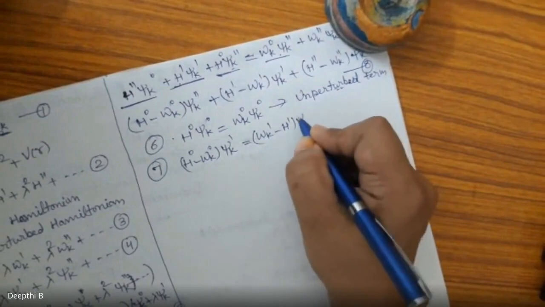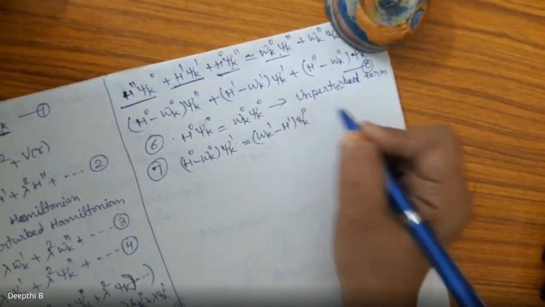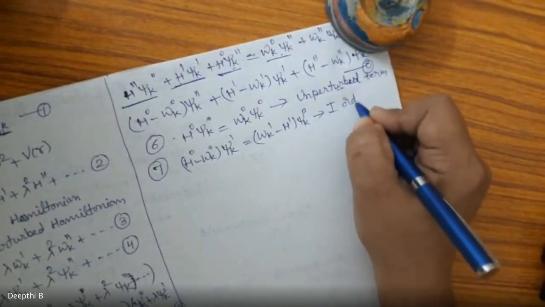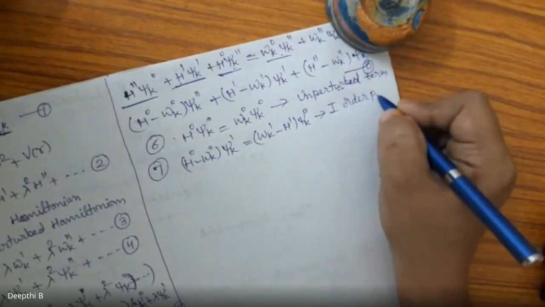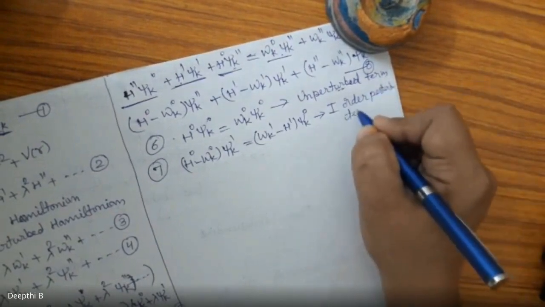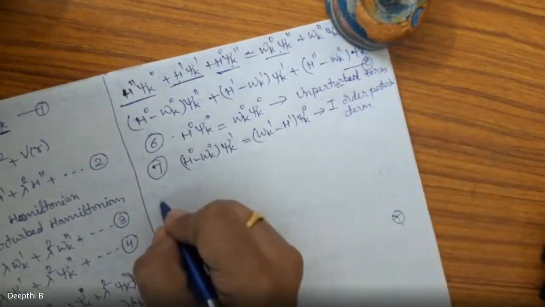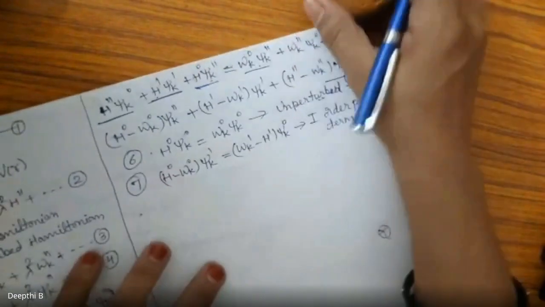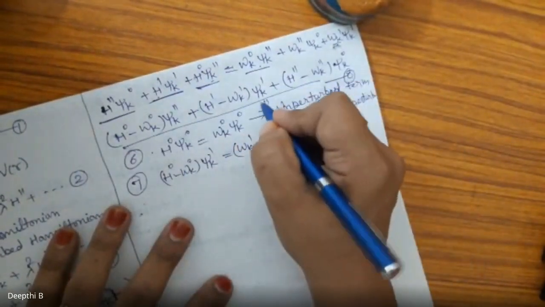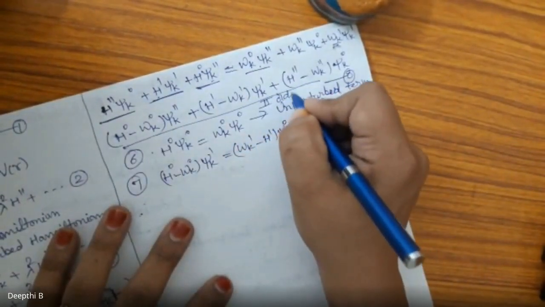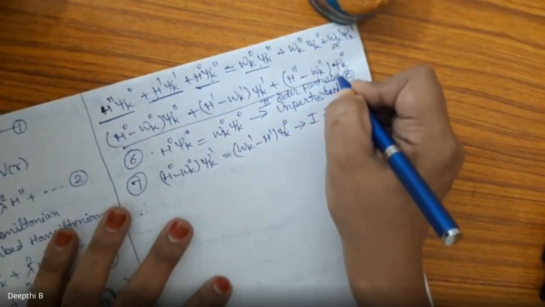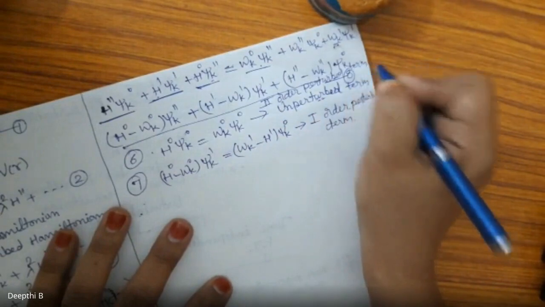We can say dash or prime, both are the same. This is the first order perturbed term. Now equation 8, this term, is the second order perturbed term.